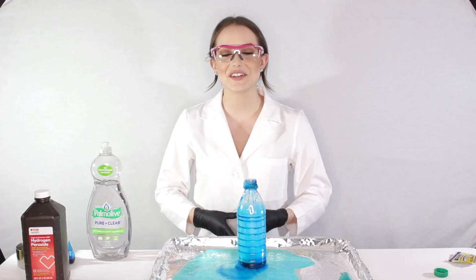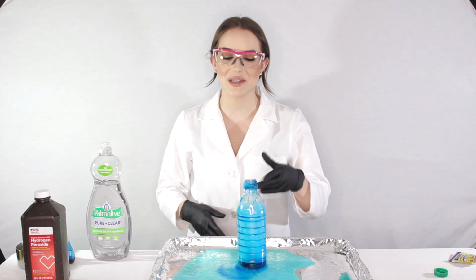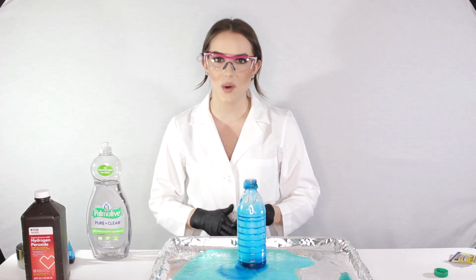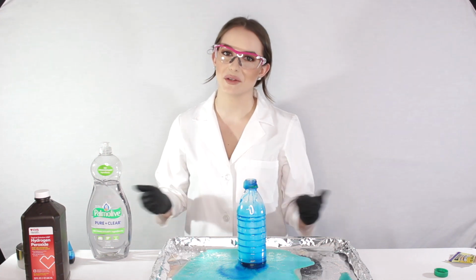When you are done observing your beautiful elephant's toothpaste, you can pour out your bottle, wipe up your space, and wash it down the sink with lots of water, and make sure to put away all of your materials.